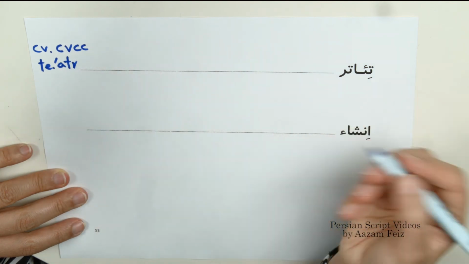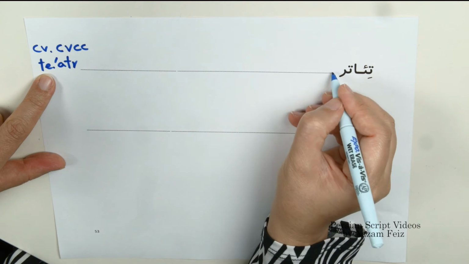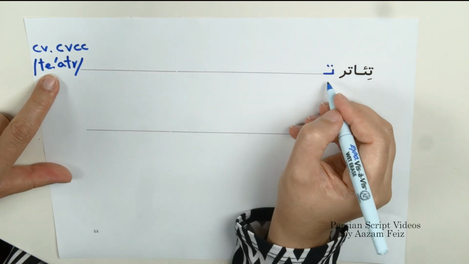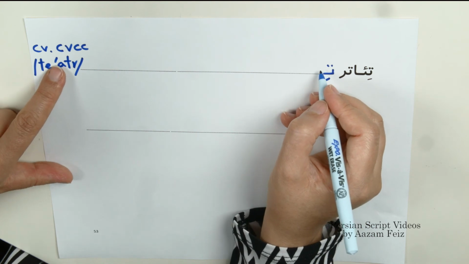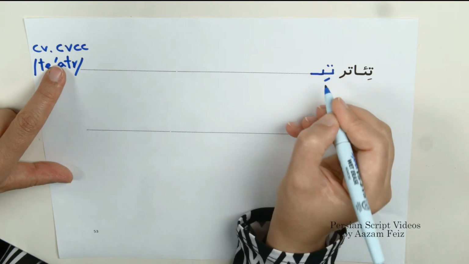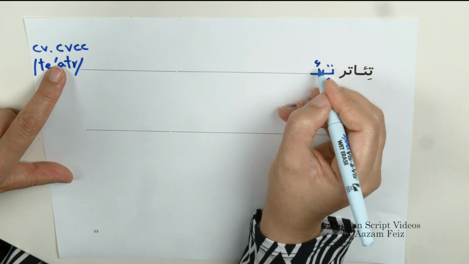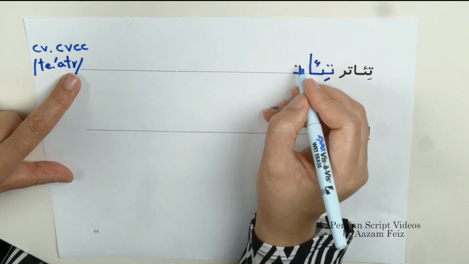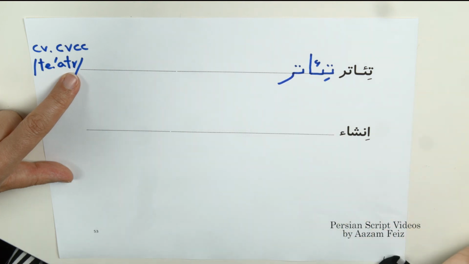Theater means theater. So at the beginning I have T, and then A, and then I have hamzeh. For hamzeh I have this one. And then A, and then T, and then R. Theater.